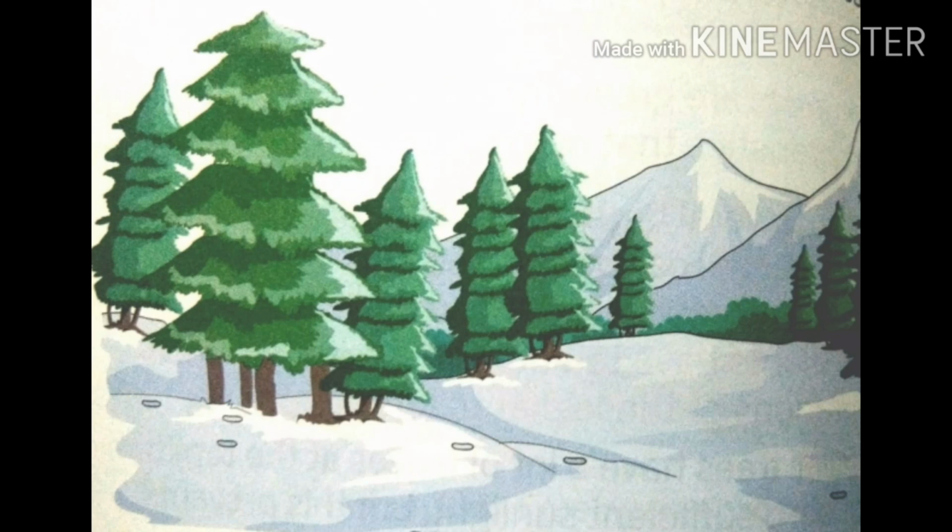Next one, adaptation for polar and mountain habitats. First we'll see adaptation in plants. In mountain and polar regions, the trees are cone-shaped with sloping branches. Many of them have short needle-like leaves. These features help the snow to slide off easily.